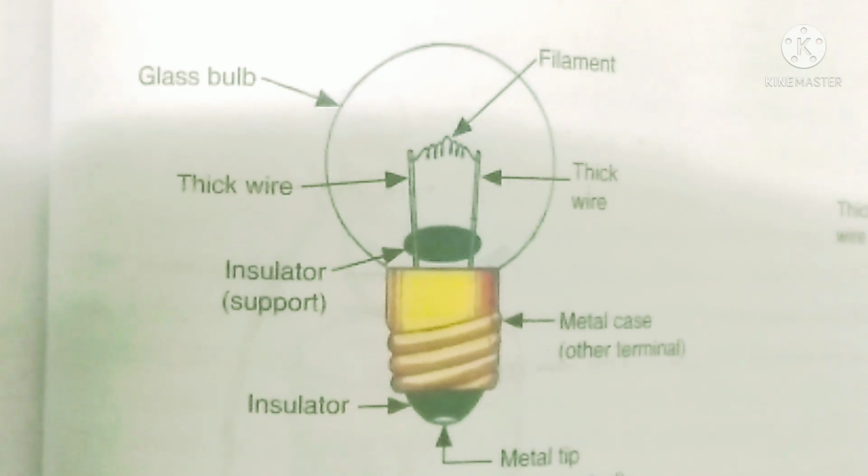The bulb which was used in the ancient time is a little bit modified nowadays. It is a little different from the old version now. Okay, now what is a bulb?